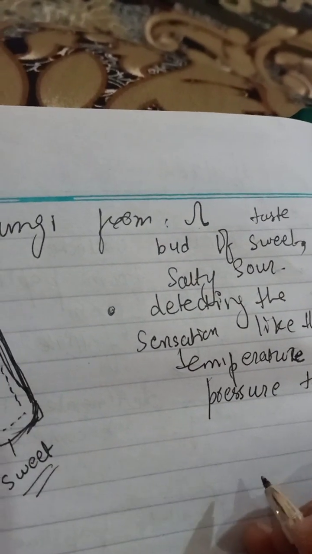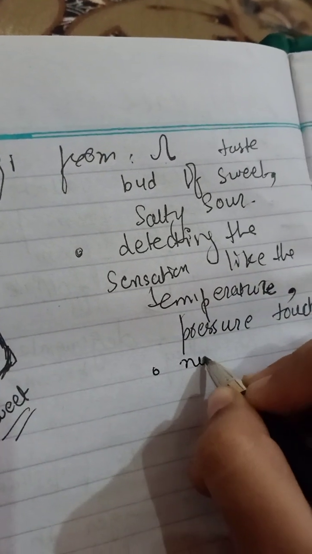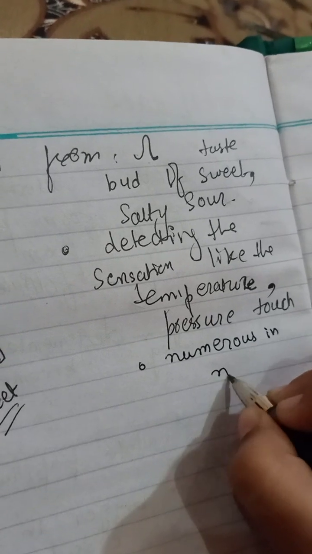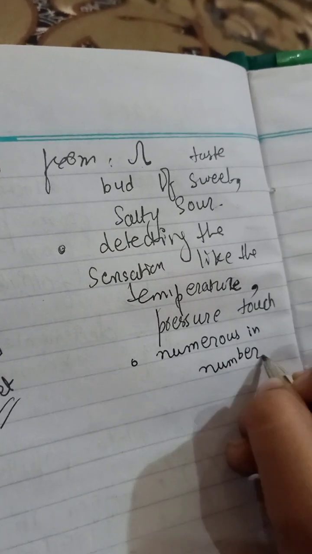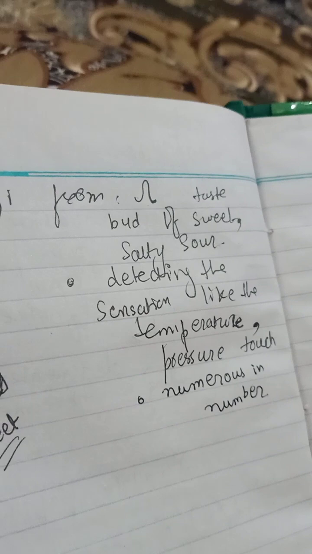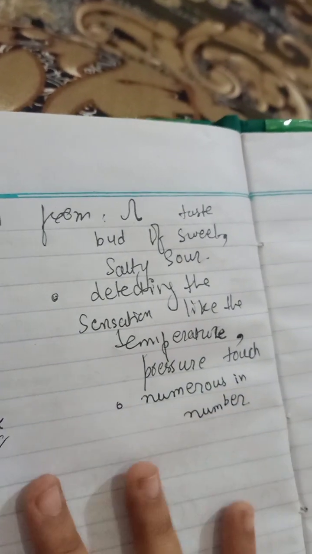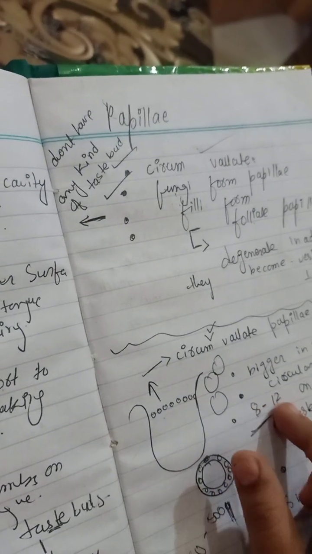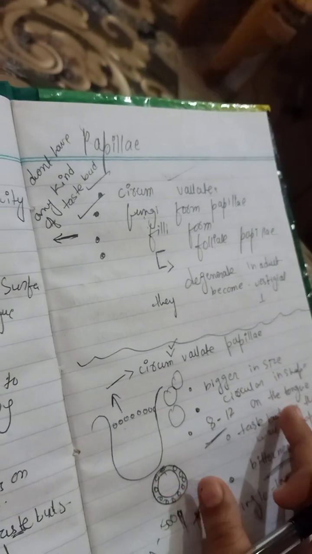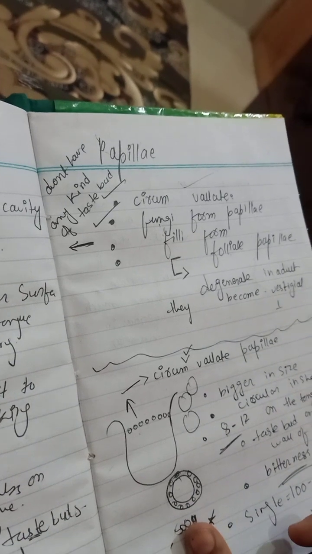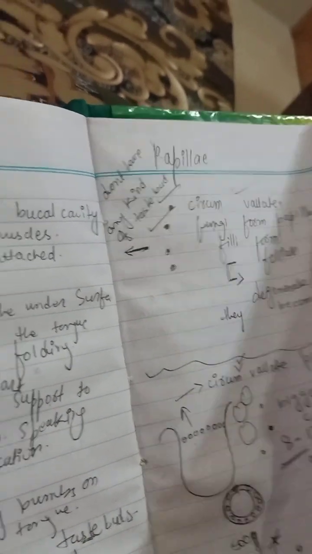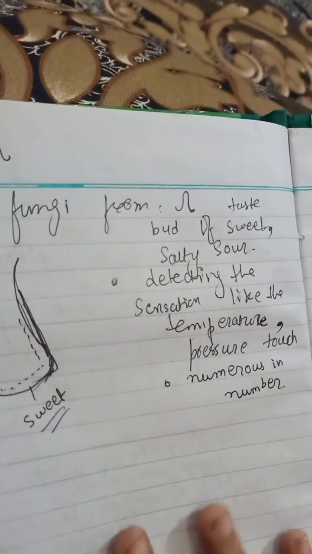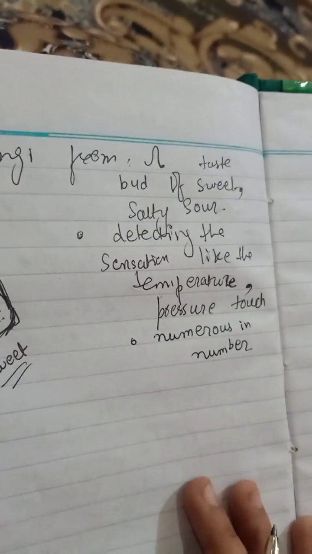And you can see that they are numerous in number. They are numerous in number, but as I told you, in circumvallate they are 10 to 12 papillae, but here they have a numerous number of papillae, okay.